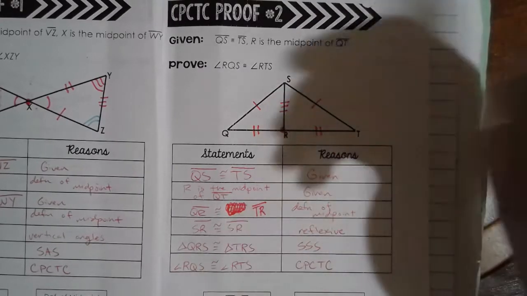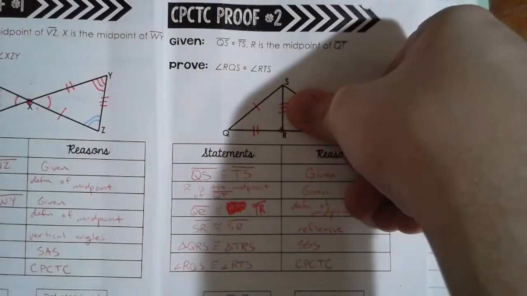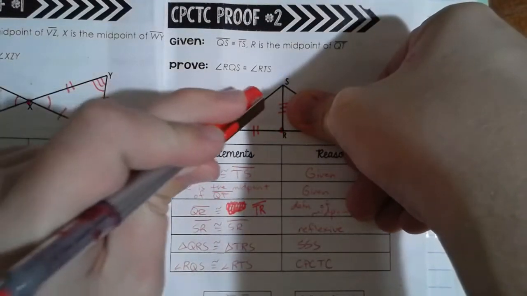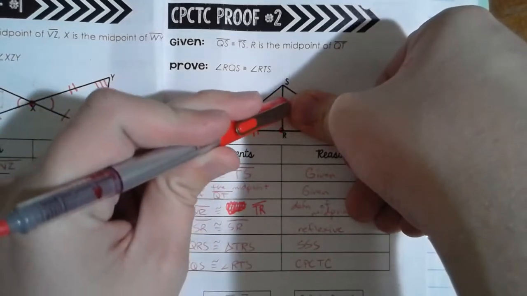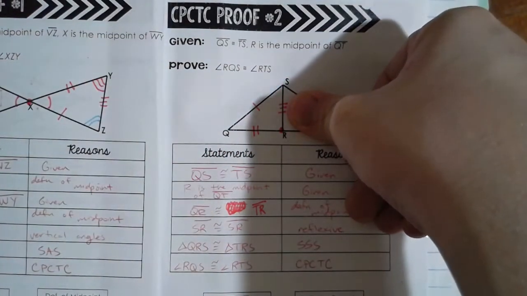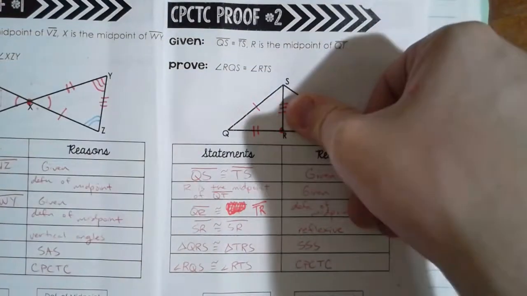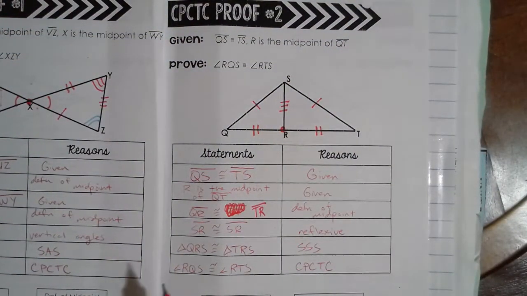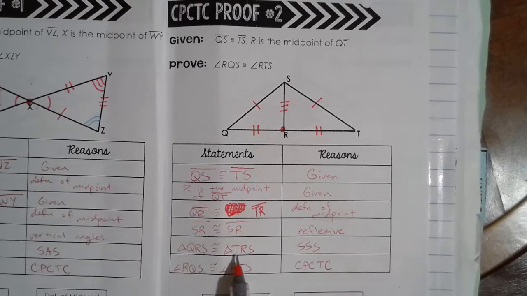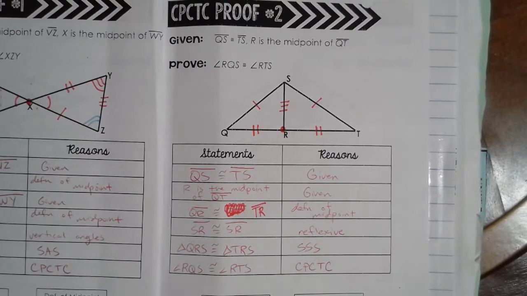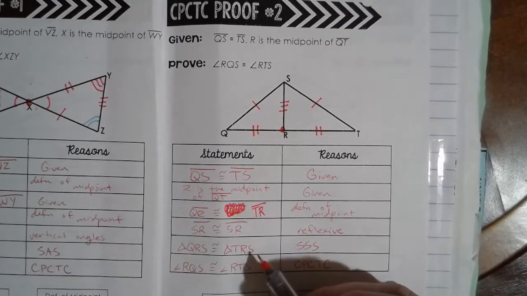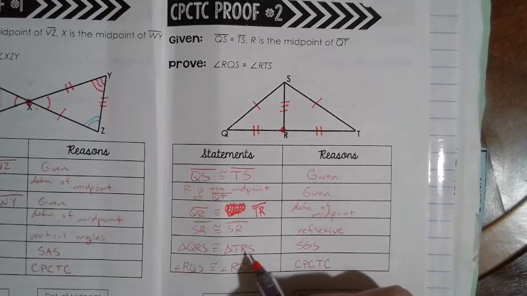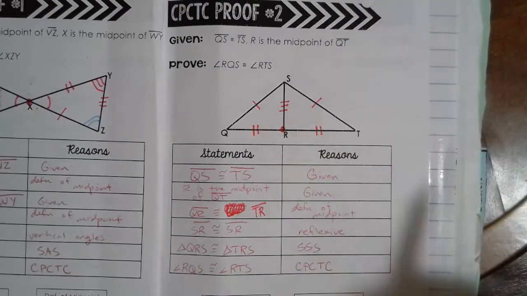So now at this point, I wanted to figure out if these two triangles are congruent. I'll cover one up. Going around the triangle, I've got side, side, side. Doesn't matter which order I start in, where I start, I've still got side, side, side in that order. So I can say these two triangles, triangles QRS and TRS, are congruent by side, side, side triangle congruency. And again, when you make this congruency statement, make sure you put it in the right order. So QRS is congruent to TRS by side, side, side congruency.